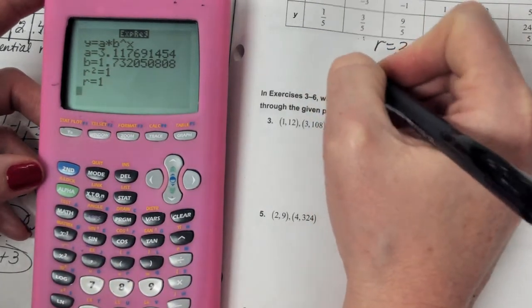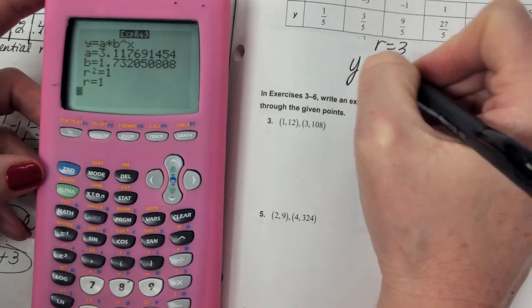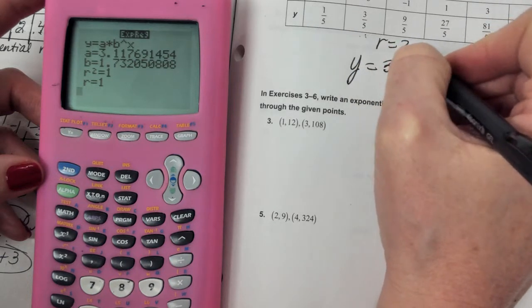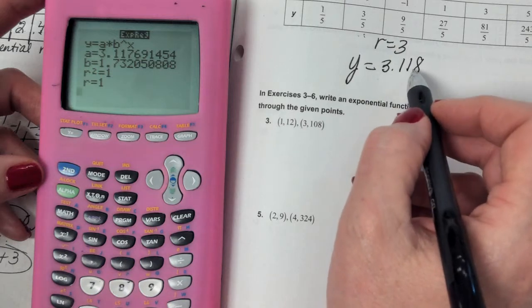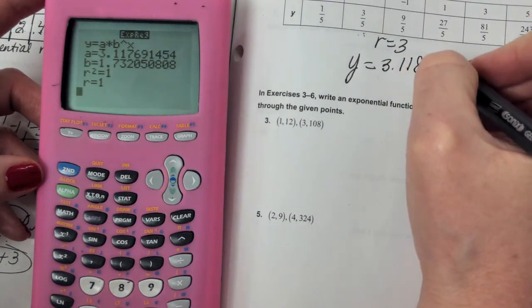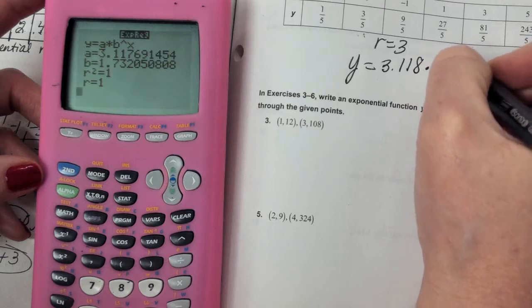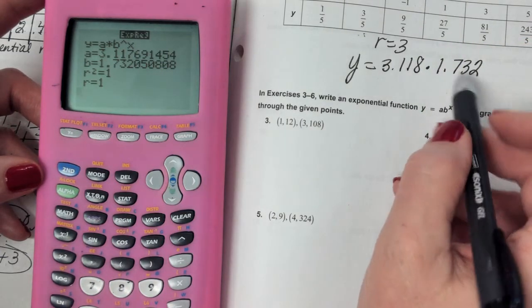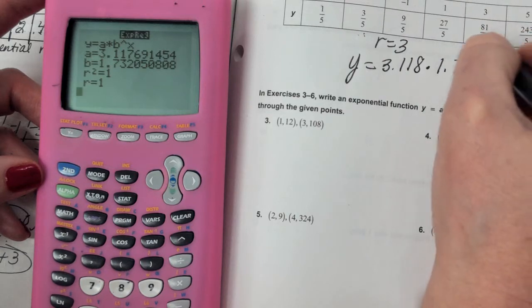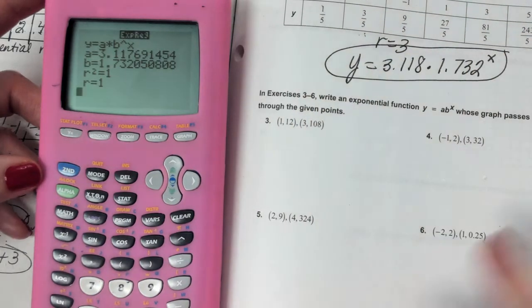So this function is y equals 3.118, we'll round to 3 decimal places. That's going to be our a value, times 1.732. That's 3 decimal places for our b value, and then to the x power. That's going to be the exponential function.